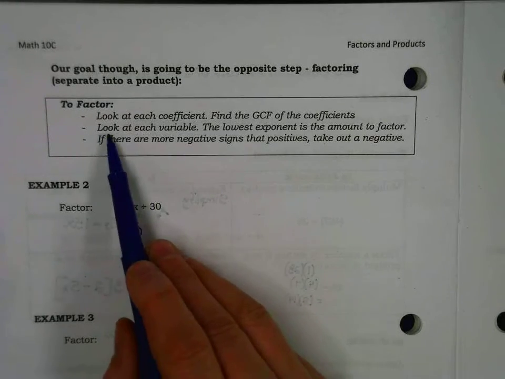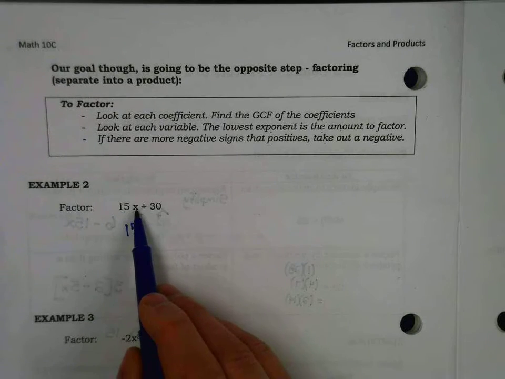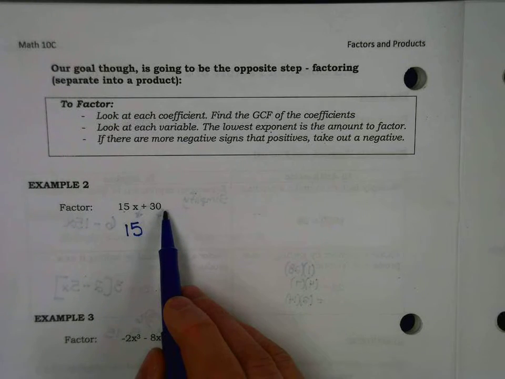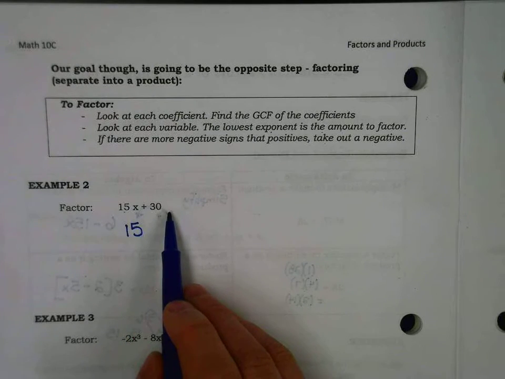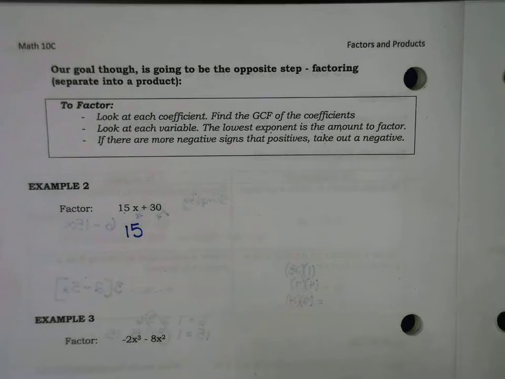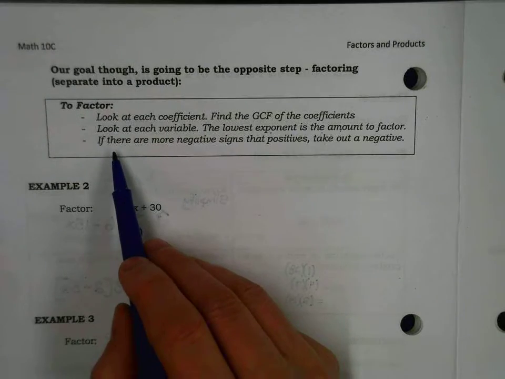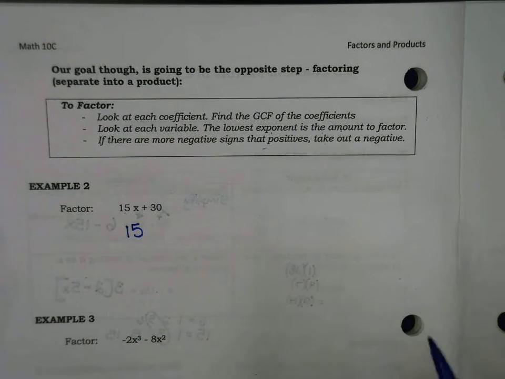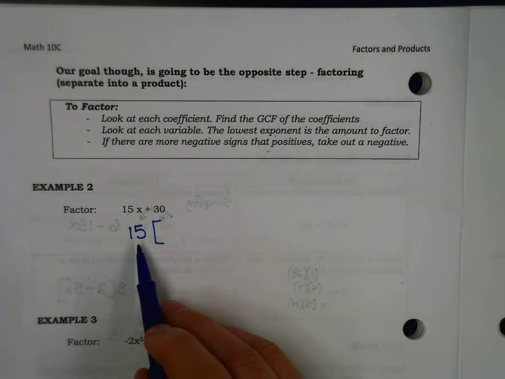The second step said to look at each variable. The lowest exponent is the amount to factor. So there is an x to the 1 in our first term. There are 0 x's to take out in the second. So we're sort of limited by that, and it's almost like there's none to share. The first term has 1 x to share. The second term has none to share. All things being equal, we can't really share equally. So we're not going to take any x's out. And if there are more negative signs than positives, often it's a good idea to take out a negative. So this is what we're limited with, a 15 as our greatest common factor.